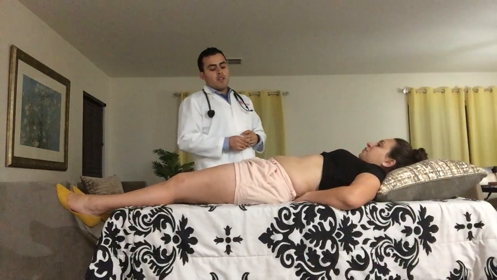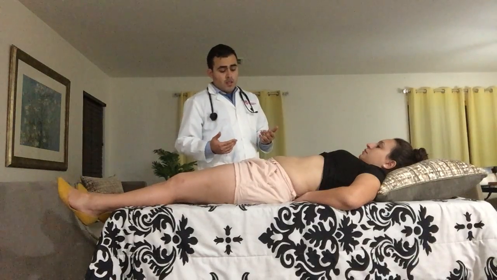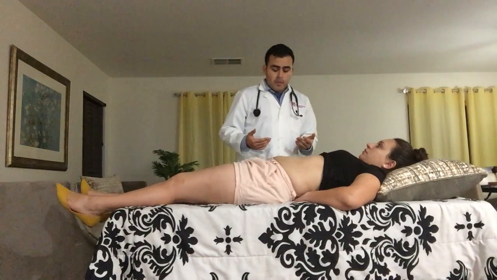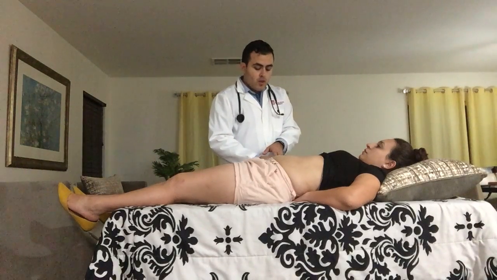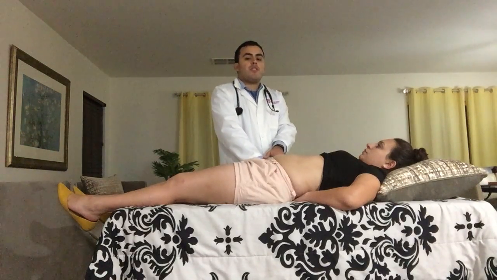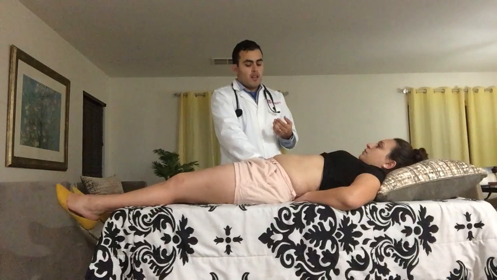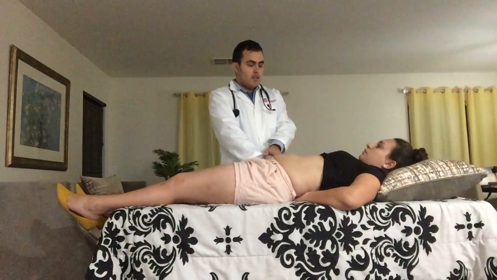There's a couple of tests to be done for the appendix. One of them is the rebound tenderness. So I'm going to palpate down. I'm going to ask the patient if the pain is higher in intensity when I press or when I release.